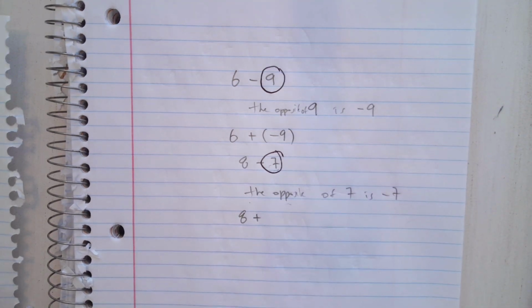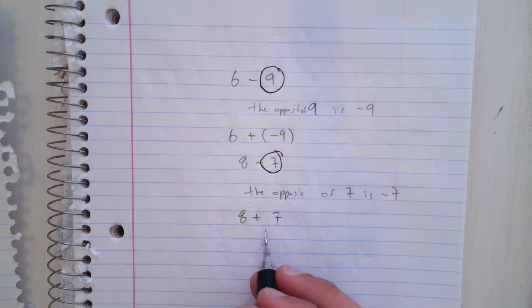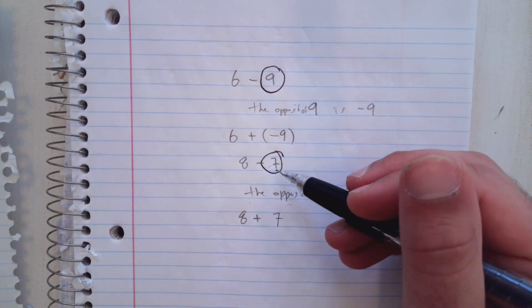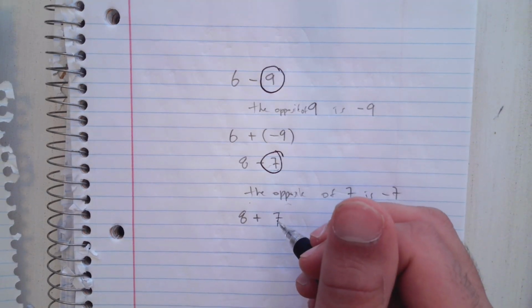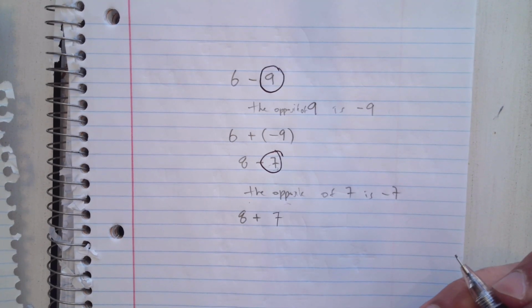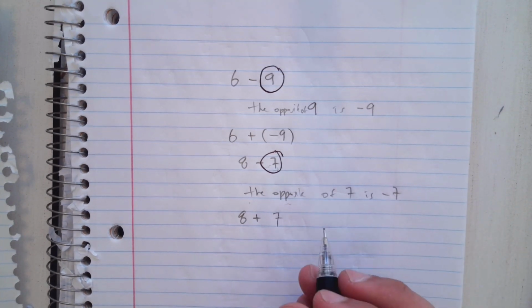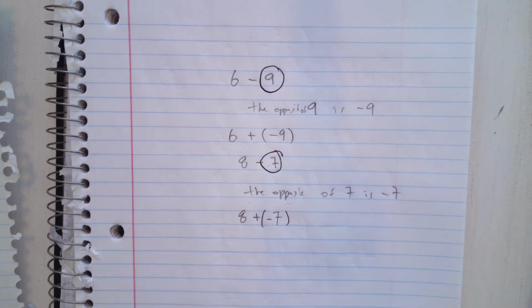Okay, so when you do 8 plus 7, have we added the opposite? No. So how can I make 7 the opposite of 7? So I can put this as negative 7.